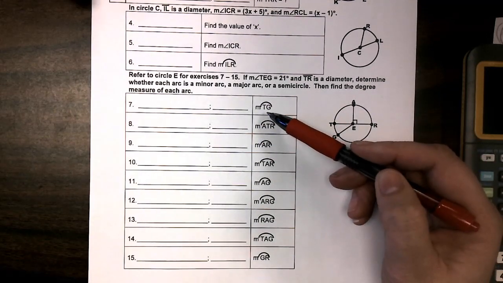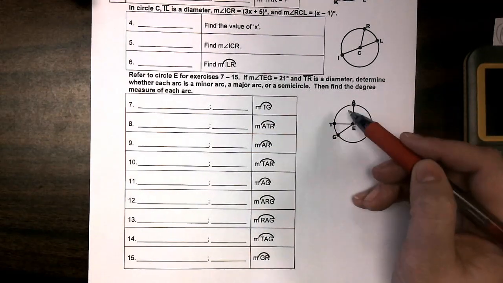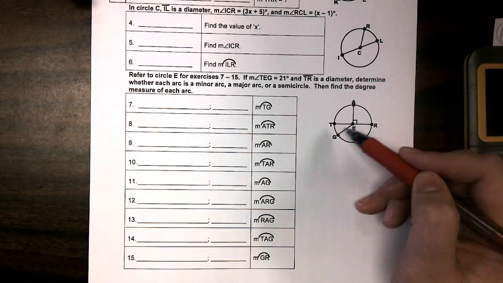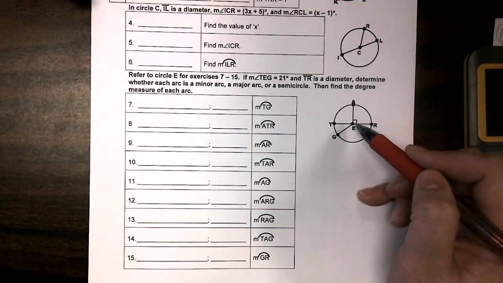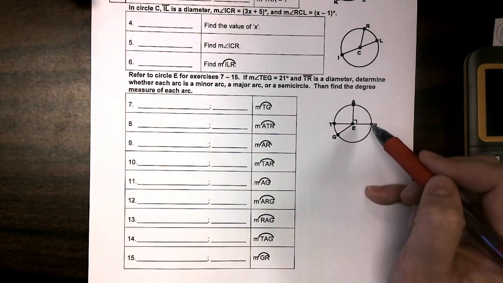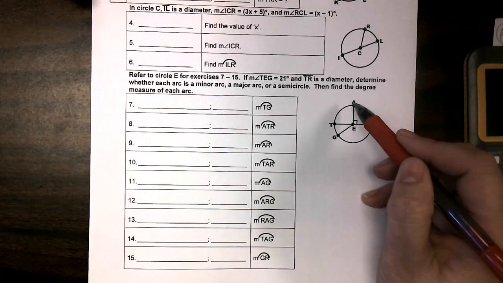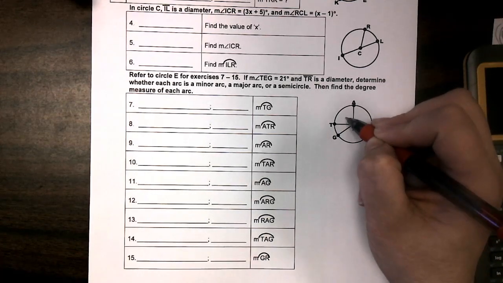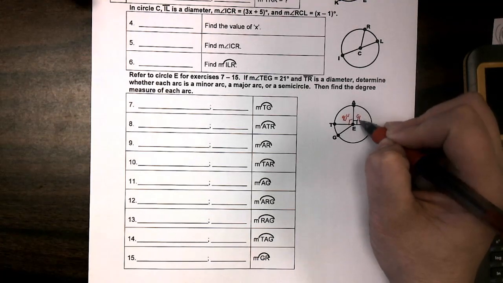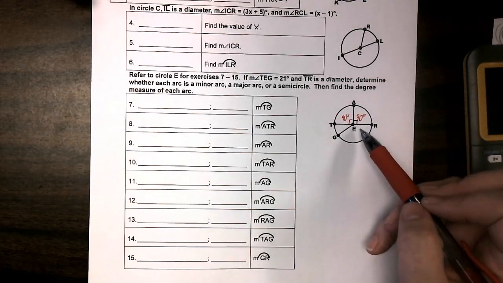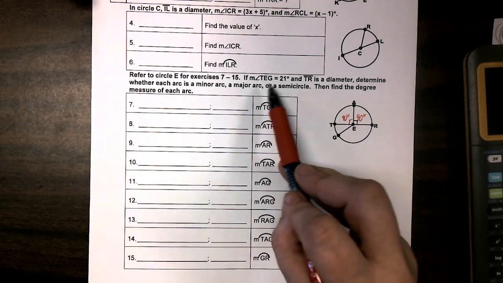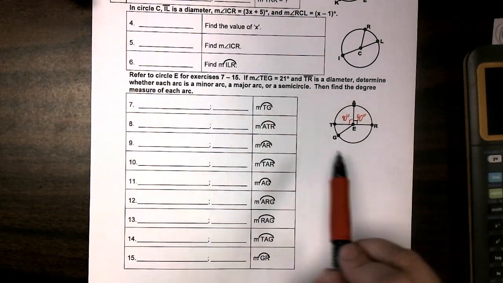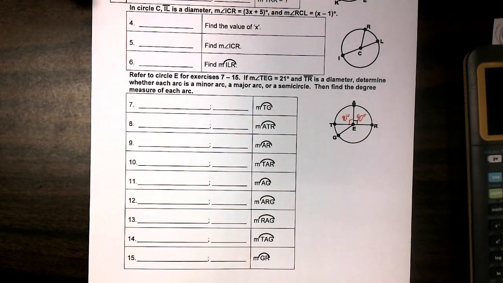So find arc TG, from T to G is that minor arc, and again, you have a starting place. So across the circle, that's a diameter. That's a radius forming a 90 degree here. Therefore, this side is also 90 degrees. So that's the place you start. From there, use the information that you're given here about TEG, and you should be able to find the other two.